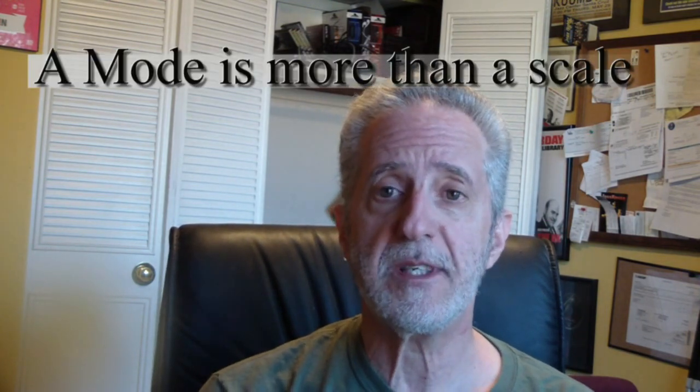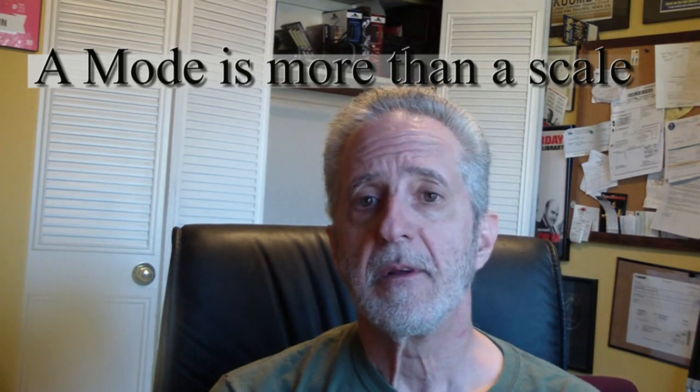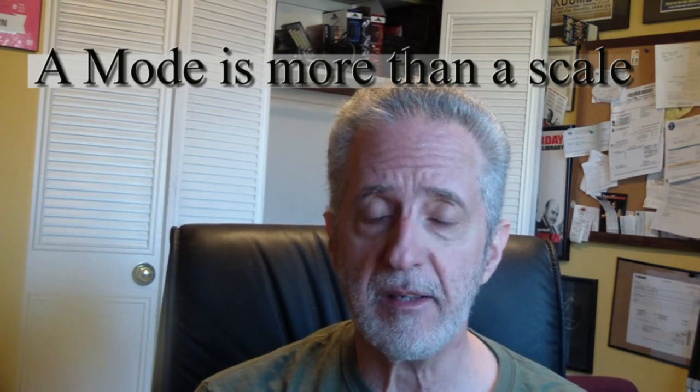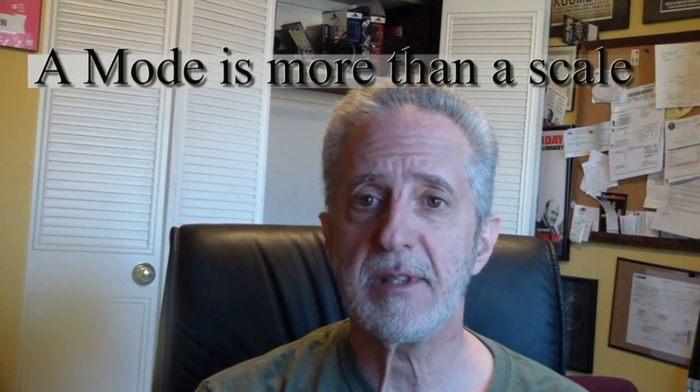Many people think a mode is a scale. They wouldn't be wrong. Modes are scales. A scale is a group of notes from one octave within an octave. We practice scales. Scales are theoretical.